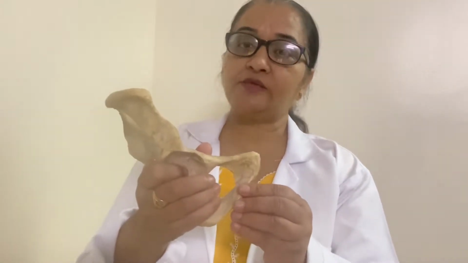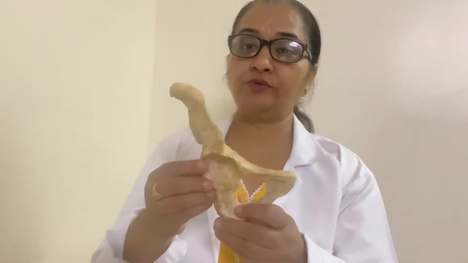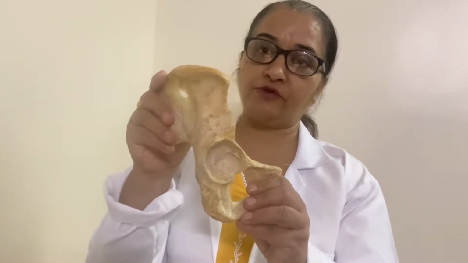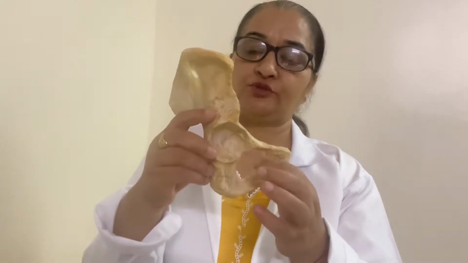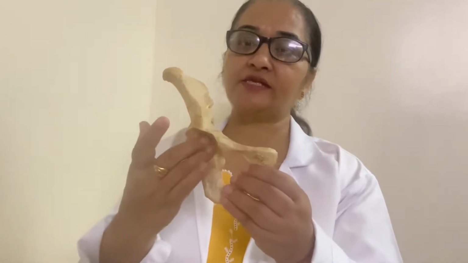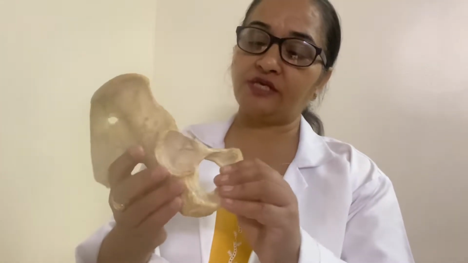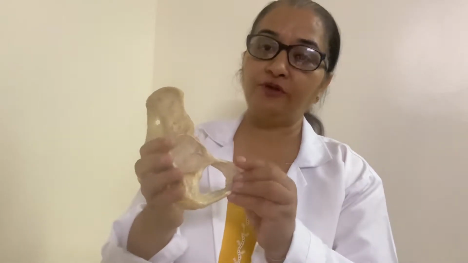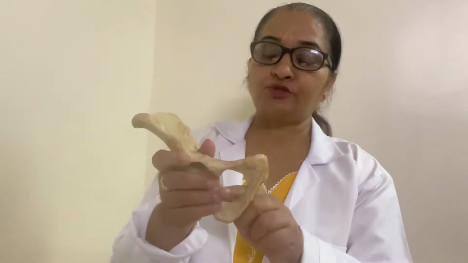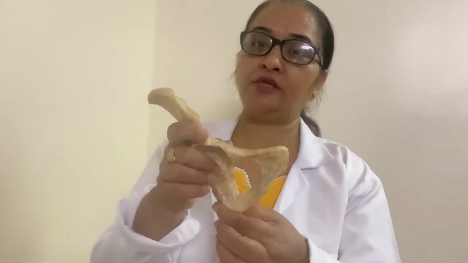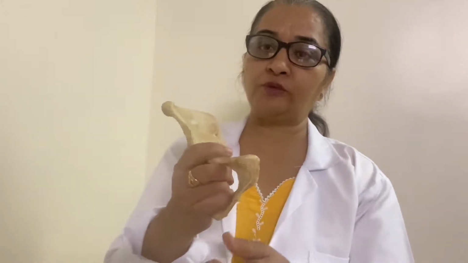Now how do we determine the side of this bone? The upper end, which is the expanded one, should face upwards. Obturator foramen should face inferiorly, and this cavity, which is known as the acetabulum, should face laterally because it has to articulate with the femur bone. And this obturator foramen is bounded anteriorly by the pubis and posteriorly by the ischium. So this bone is of right side. If we hold the bone like this, it is of right side.